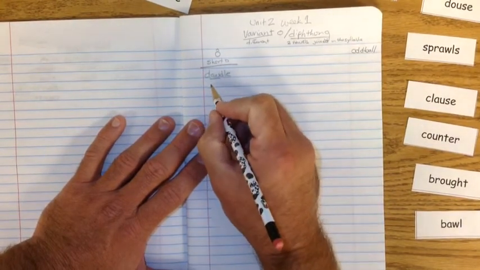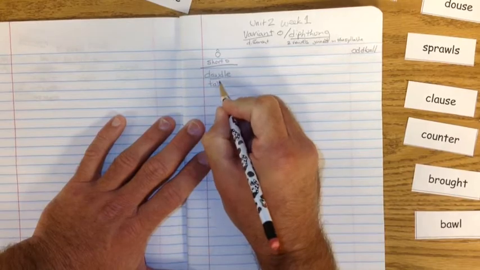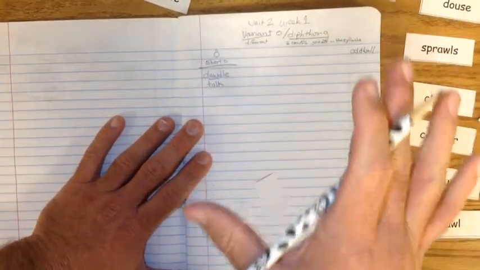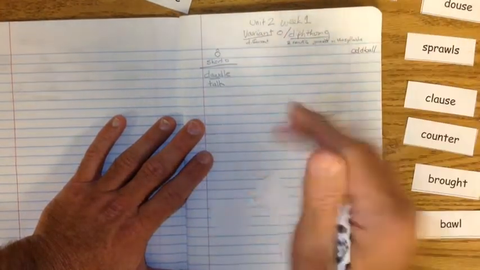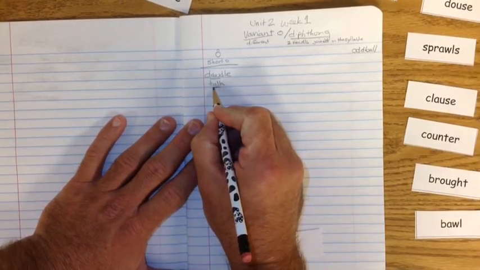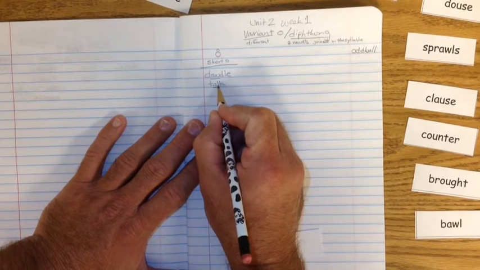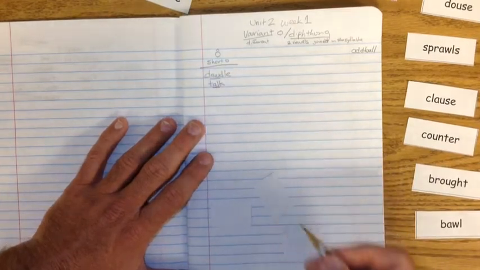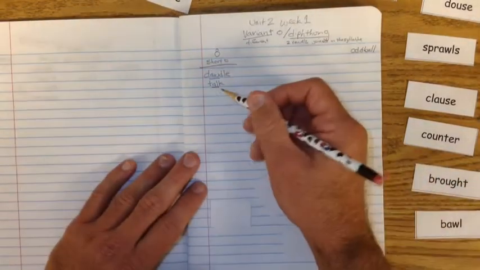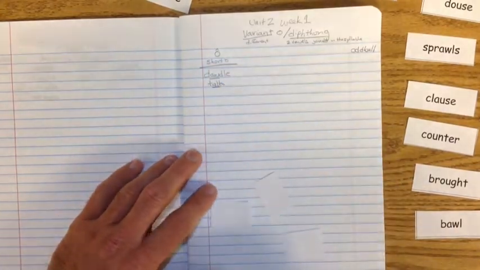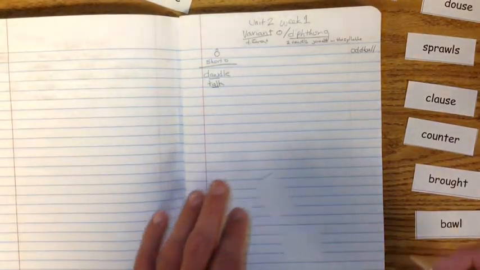Write it, though. It's talk. Talk. Because I know you're all saying, will you stop talking, Mr. Anderson? But you know what? I'm going to keep going. It's got this short O, and these two right here, the A and the L, actually make a variant O. Talk. Because we don't do talk, we do talk. That is a variant O right there, okay?